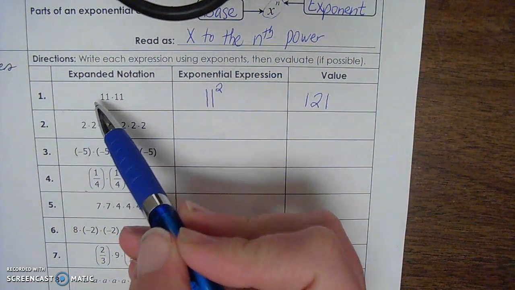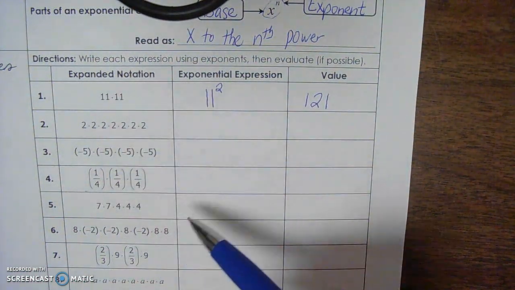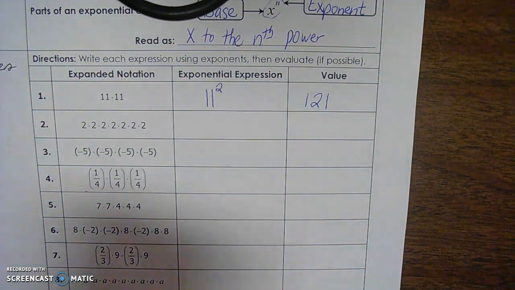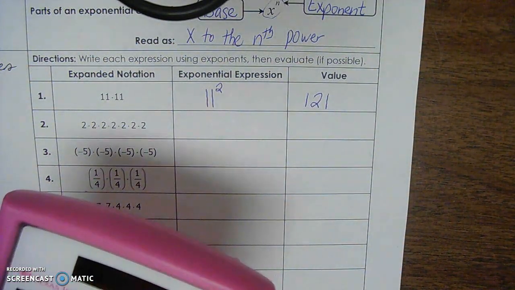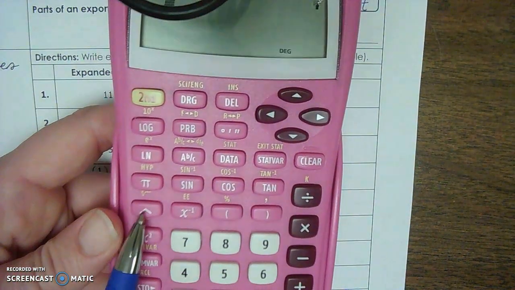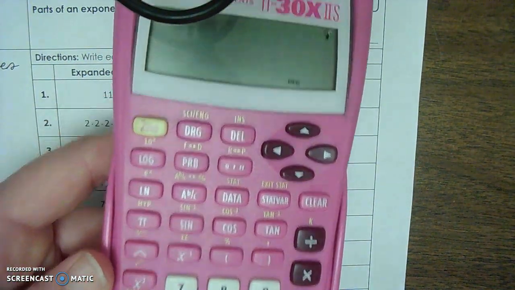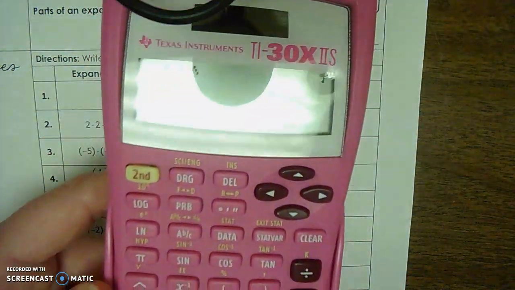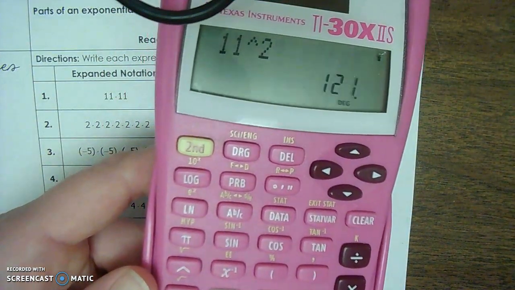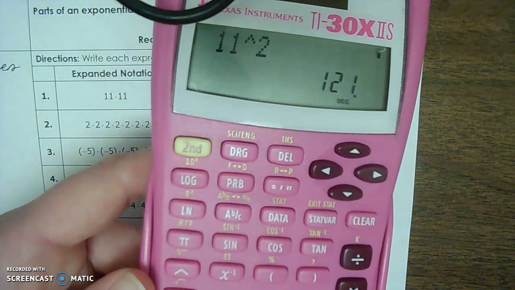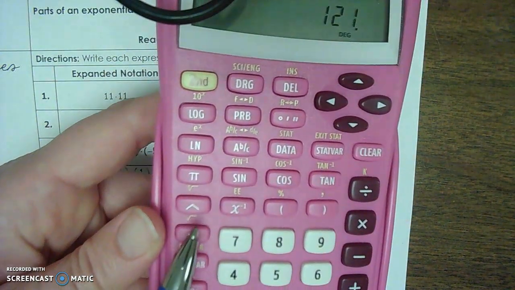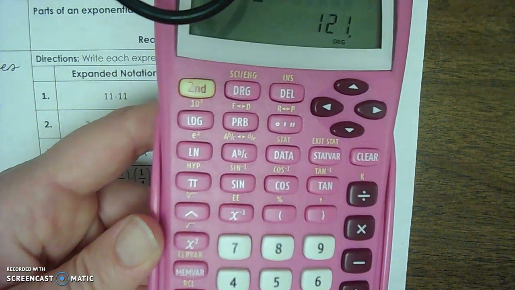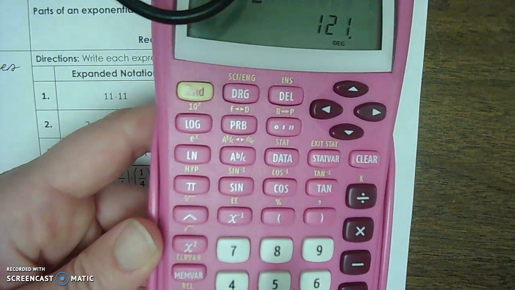Now you also could obviously just do 11 times 11, but when you have lots of numbers like we have down here, this takes a lot less time. If you have anything other than squared, or you can even use this if it's squared, you'll use this arrow button. So that would look like this, 11, and then this arrow says exponent, and then 2. So 11 to the second power is 121. If you have a little bit different calculator, yours will still look like this, an X, and then there's usually a box right here to show you that when you push that button, then you enter the exponent.